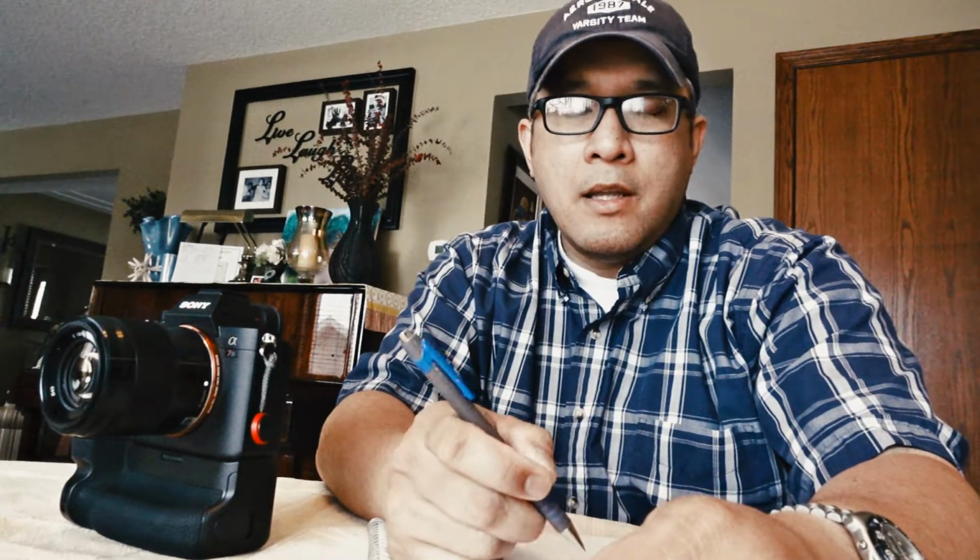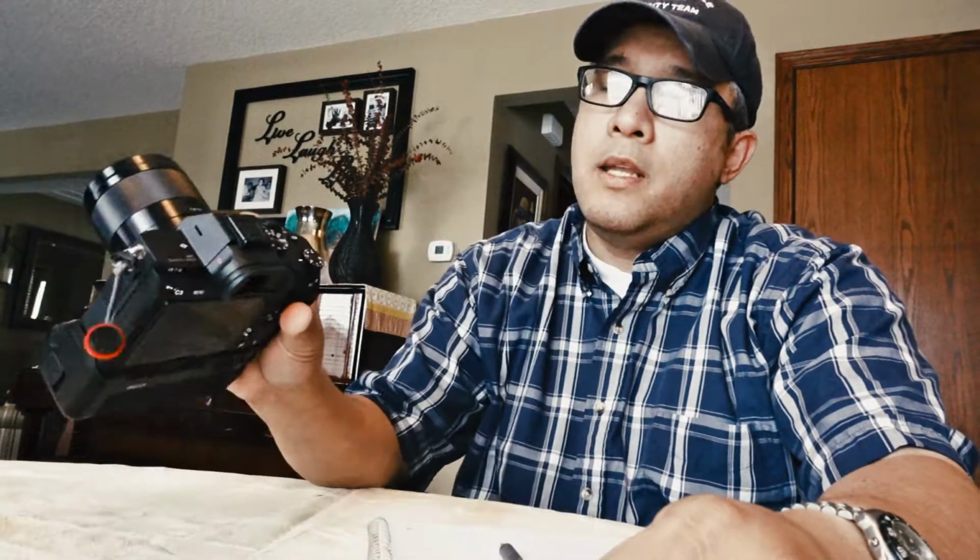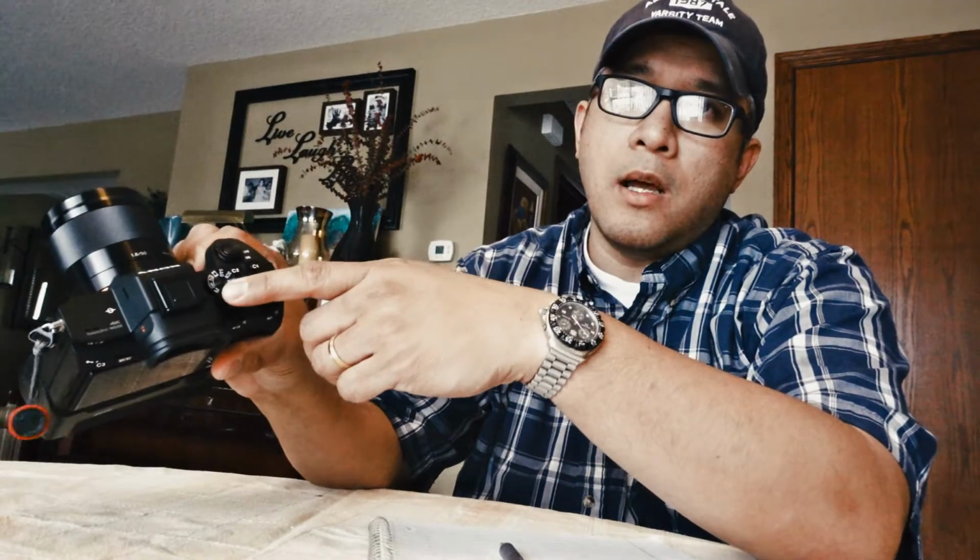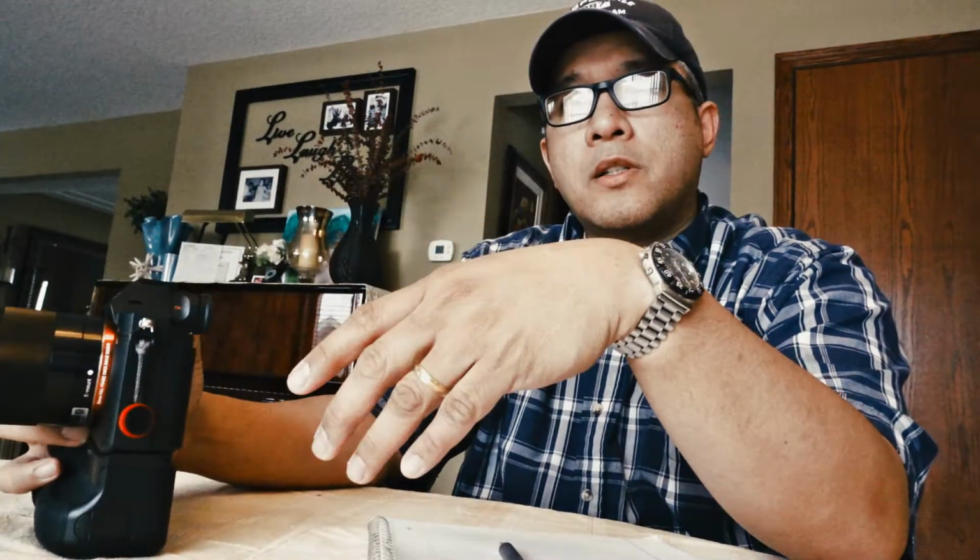As you can see, I have a pad here and a pen, and that's because the first thing I would suggest is to write down the different modes and functions that you normally use. Like myself, I take pictures and at the same time do videos. On the camera itself, you have two slots, slot 1 and slot 2, and under each slot you are given around 4 or 5 settings that you can customize for your own use.